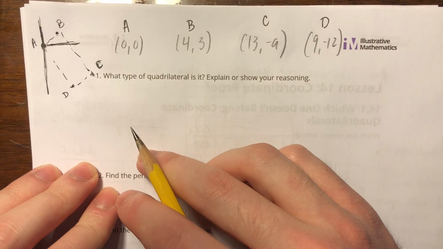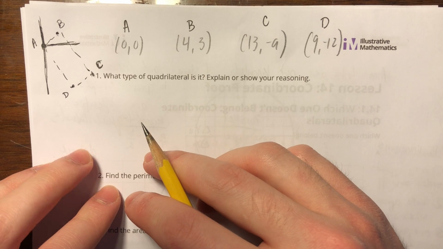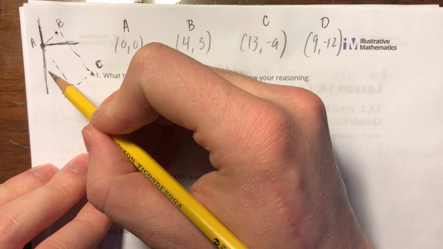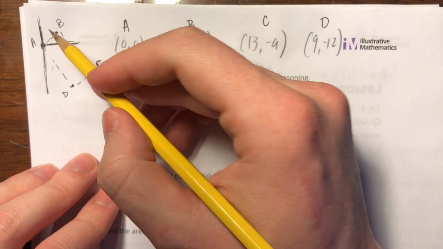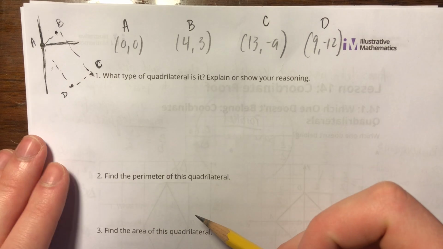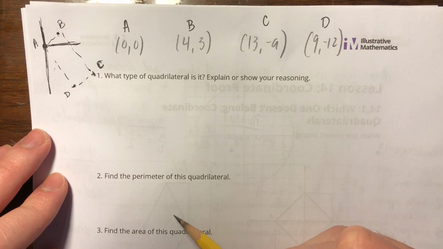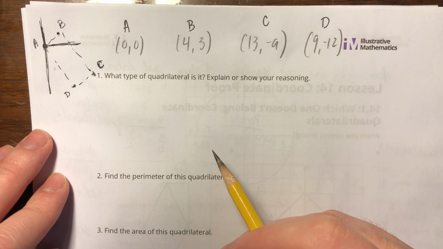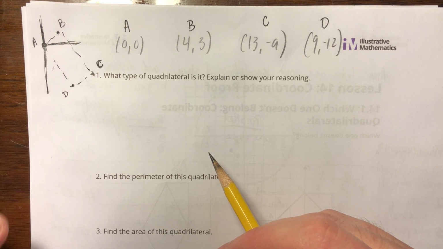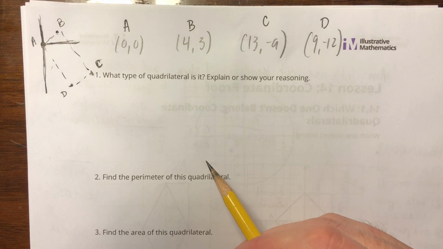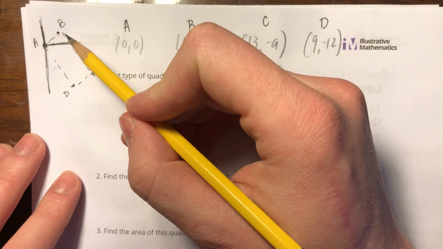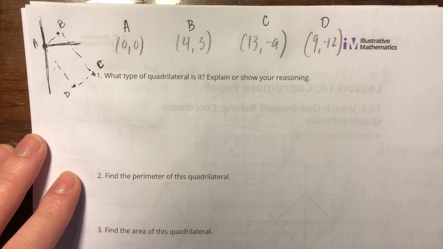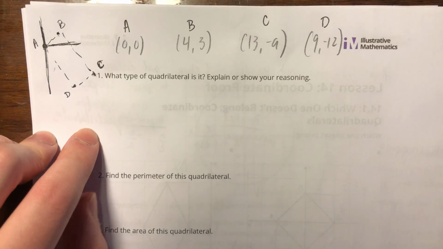So to do that, I have a couple ways of proving that. One way is proving that opposite sides are parallel, so that AD is parallel to BC and AB is parallel to DC. I do notice that later on, I'm going to have to find the perimeter and area. So I think actually distance is probably going to be a little bit less work, although if I want to show it's a rectangle, I will have to show that adjacent sides are perpendicular. So that will involve finding the slope, but let's just find the distance first.